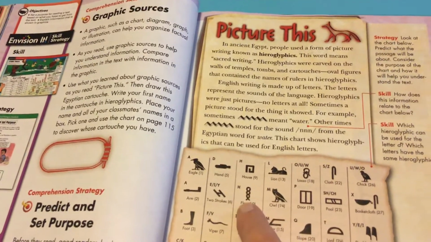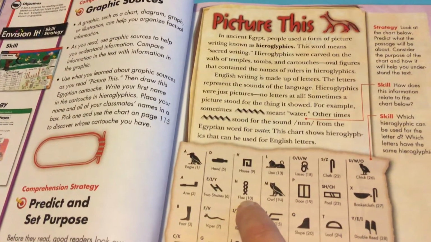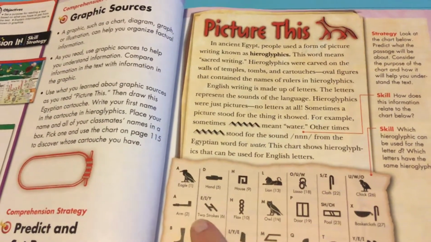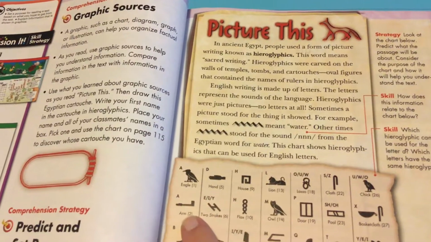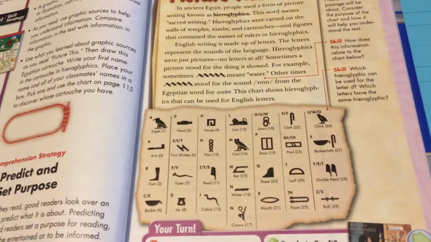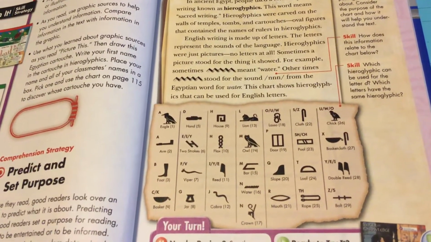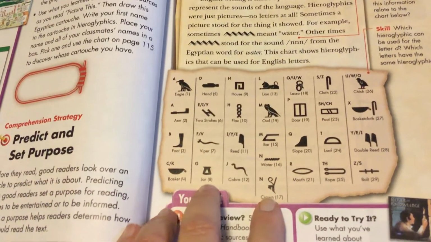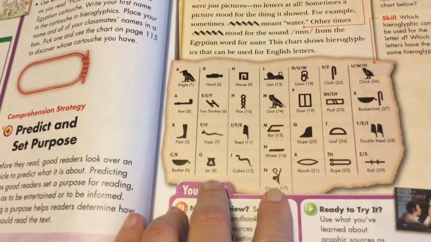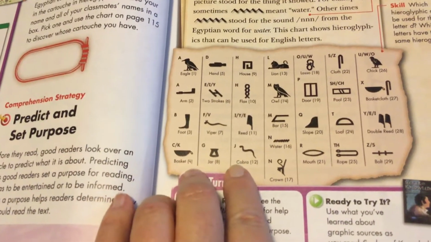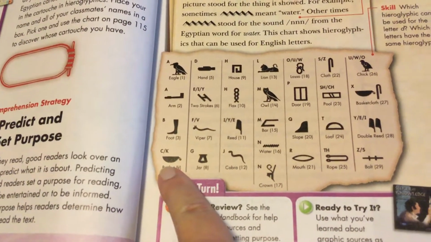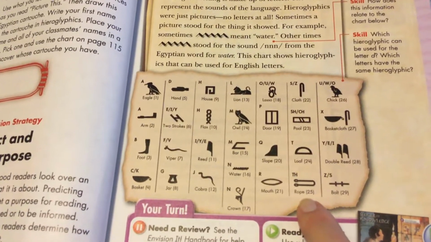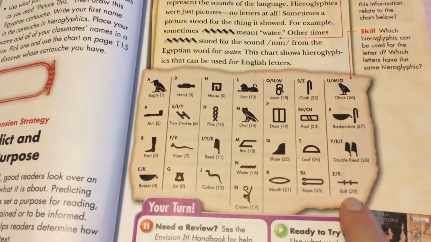Flax. Flax is a type of seed, like wheat. Two strokes, an arm. A crown. I don't know if that really looks like a crown. Cobra. Oh, yeah. Basket. A rope. A bolt. Okay.